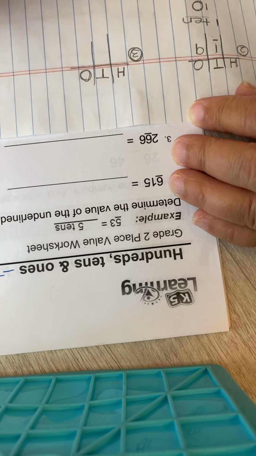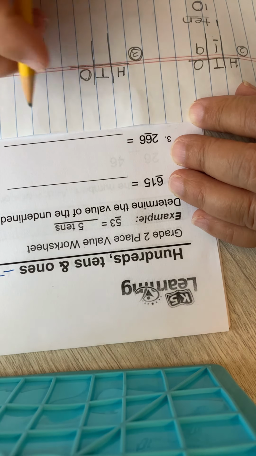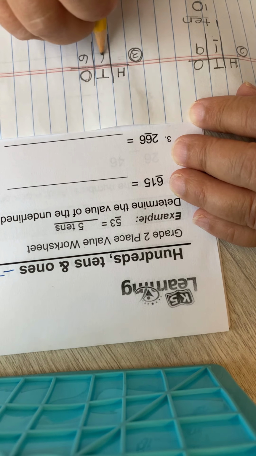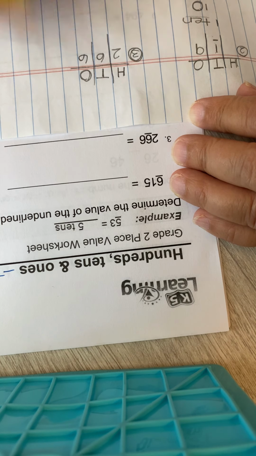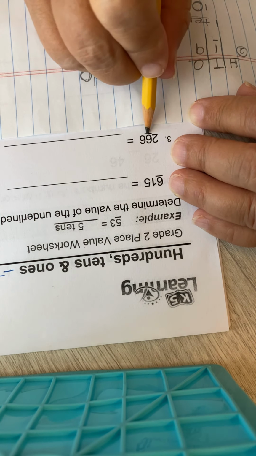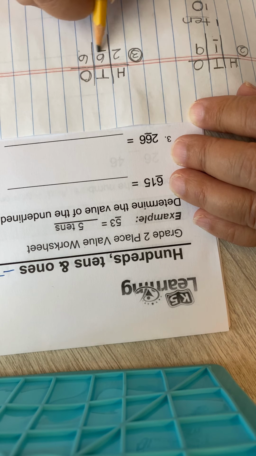Okay. And I'm going to write my number, and I start at the back here, and I put my 6 in, and then my 6, and then my 2. Okay, and my number is 266, and this 6 in the middle is the one that's underlined.